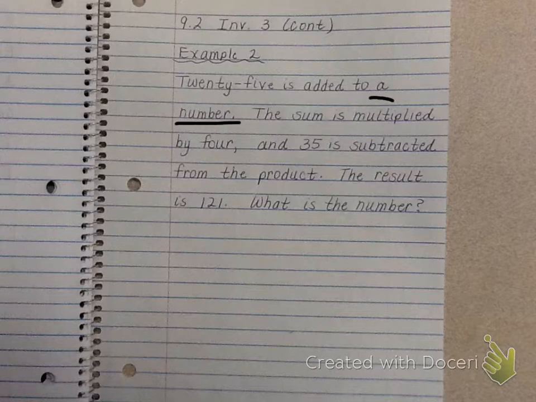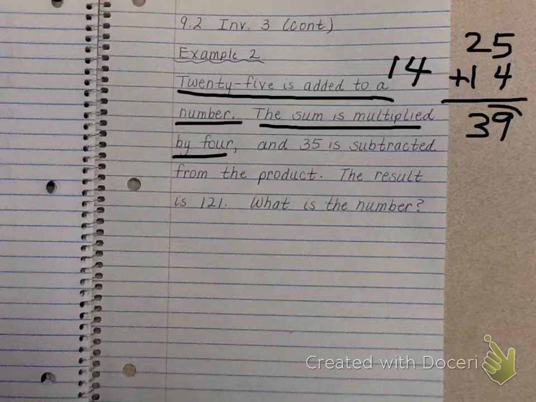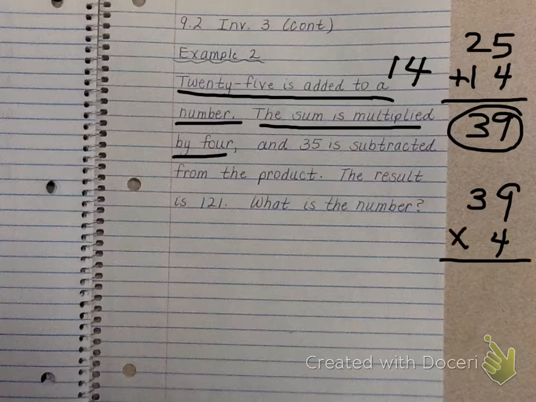So instead of a number, we'll say 14. 25 is added to 14, so let's go ahead and check going forward, and I'll get 39. It says that sum is multiplied by 4. So this is my sum because I added, and now I'm going to multiply by 4. 9 times 4 is 36. 4 times 3 is 12, plus 3 more is 15.